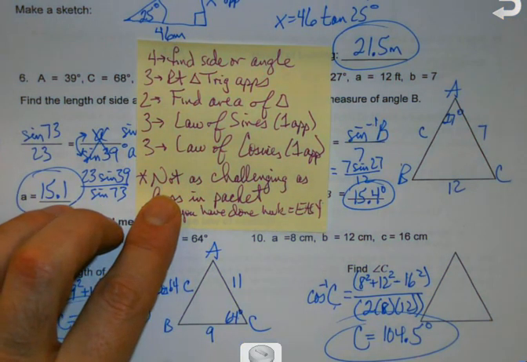3 problems with law of sines, 1 application. 3 problems law of cosines, 1 application.